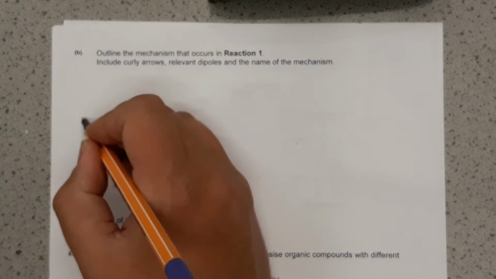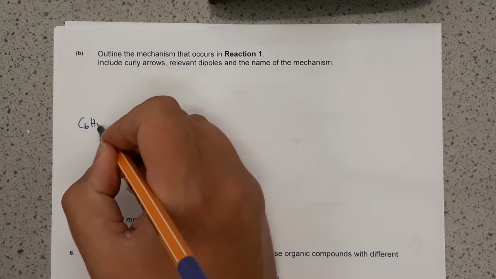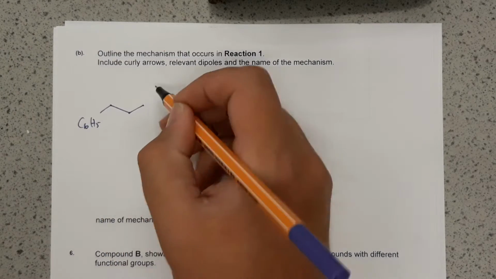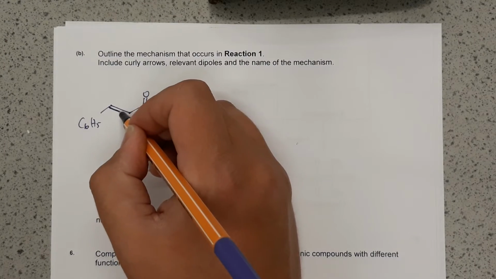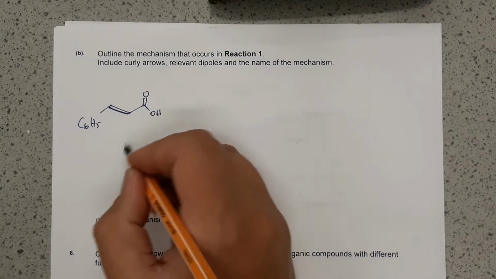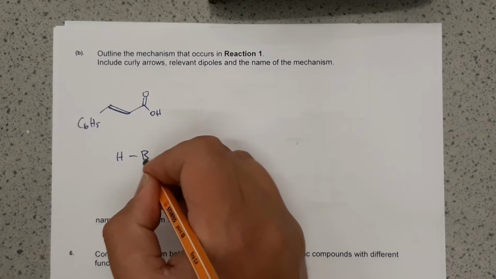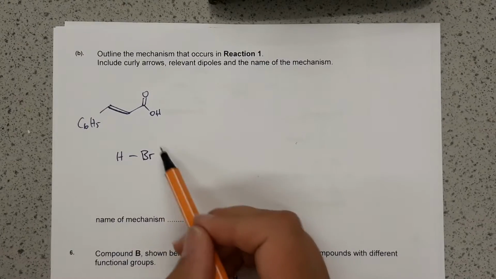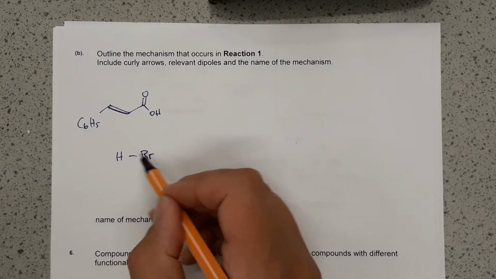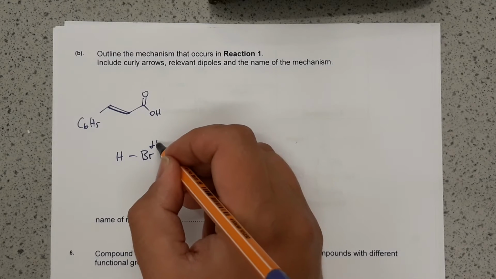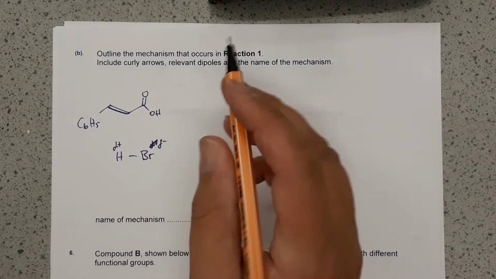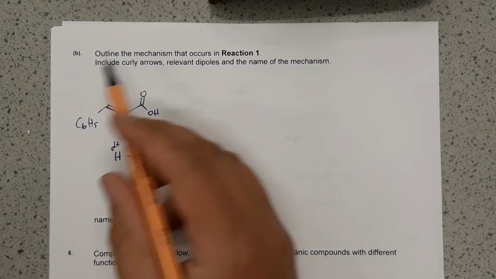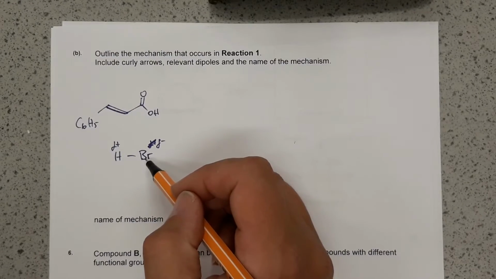All right, so we put the molecule back in as it looked, C6H5, carboxylic acid, and we had the alkene there, the double bond there, reacting with hydrogen bromide. So this molecule is polar, this is your electrophile. The bromine is more electronegative than the hydrogen, so put your dipoles on, delta minus, delta plus, easy to make mistakes. Okay, and think again, electrophile then is an electron pair acceptor.